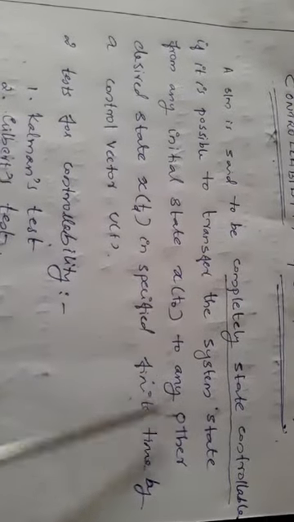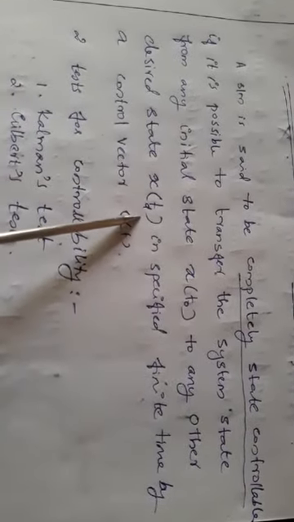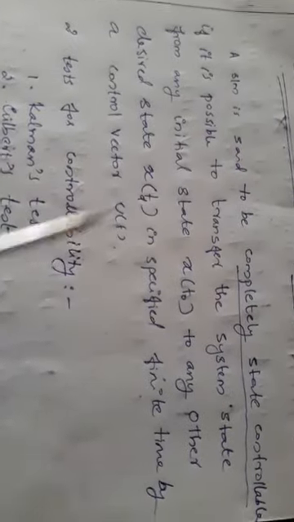Then what is meant by controllability? See the definition. A system is said to be completely state controllable if it is possible to transfer the system state from any initial state x of t0 to any other desired state x of t desired in specified finite time by a control vector u of t. That is, within the specified time, if we can change the system state from one state to another state, we can say that the system is controllable.